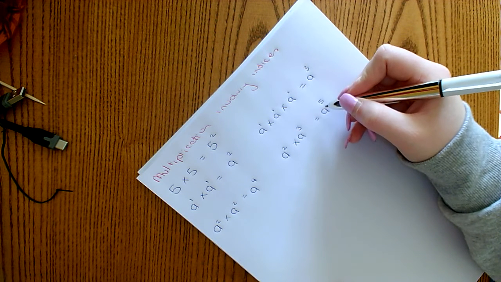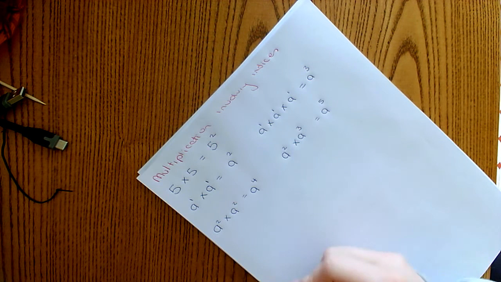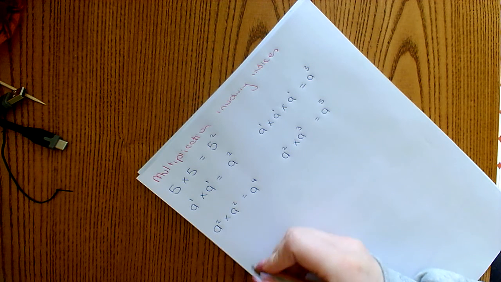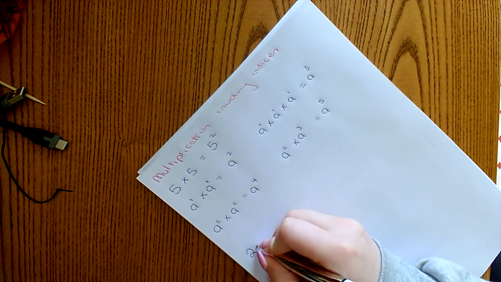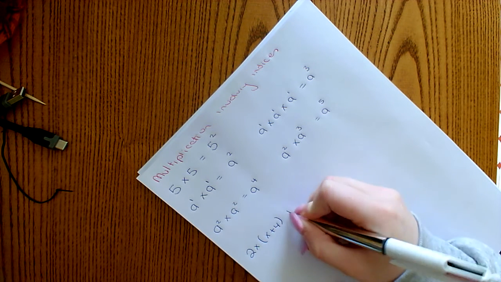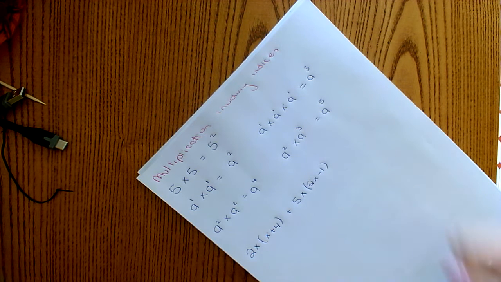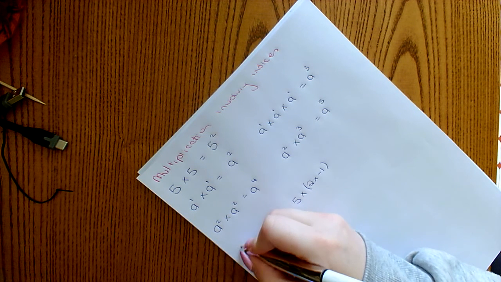In algebra, girls, we are also going to have to deal with multiplying and keeping our bases. Here's an example. I have 2x bracket x plus 4, plus 5x bracket 2x minus 1. I've seen some of our homework, it was really good. Most people are able to get out the multiplication at this stage.